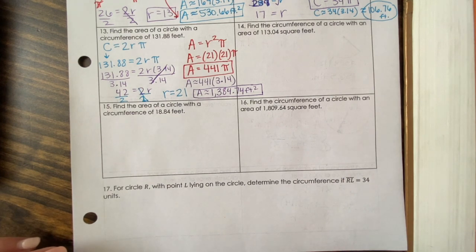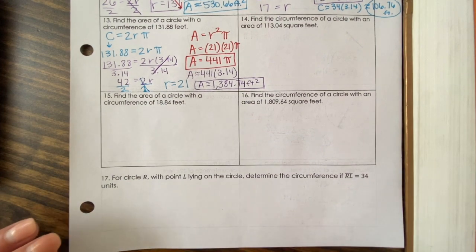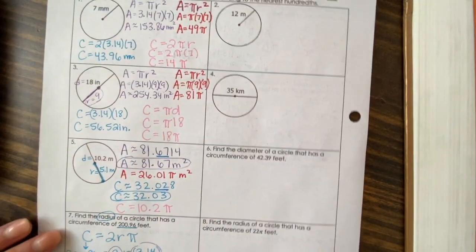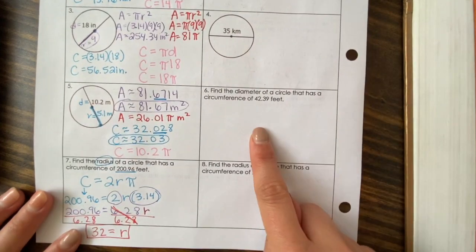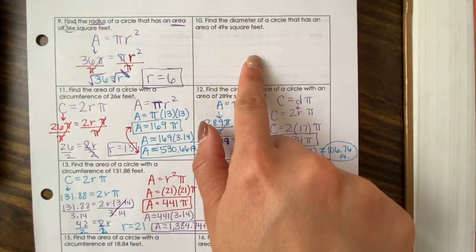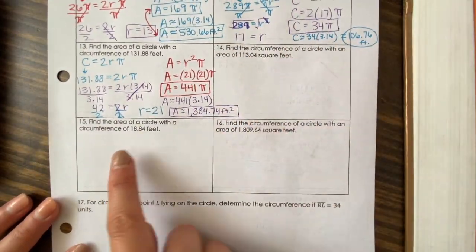All right, so here we go. You are going to do numbers 2, 4, 6, 8, 10, 14, 15, and 16. So what is that? 4 and 4.